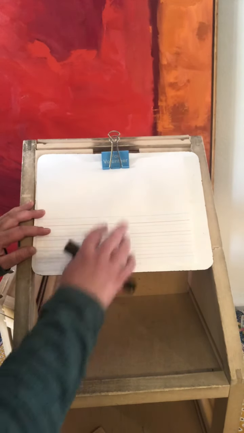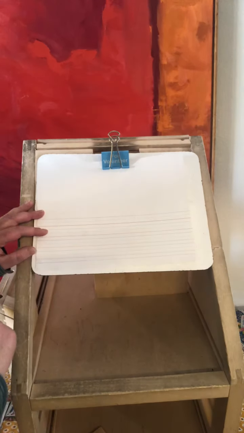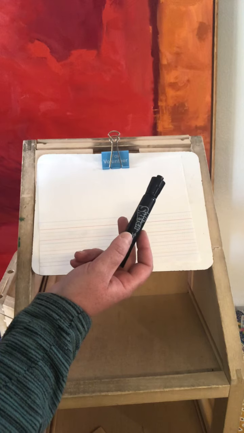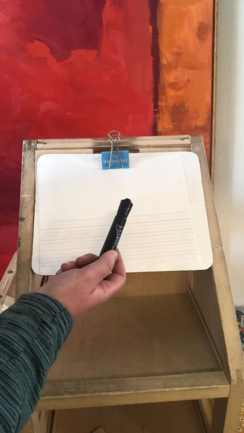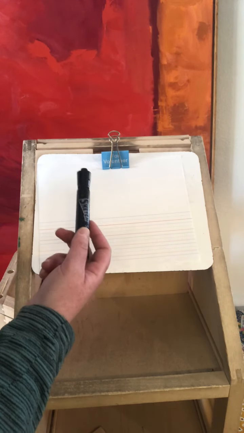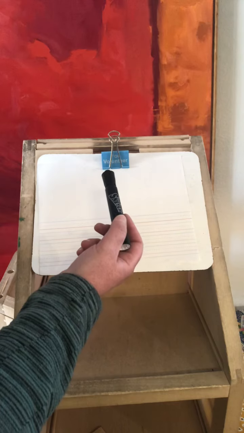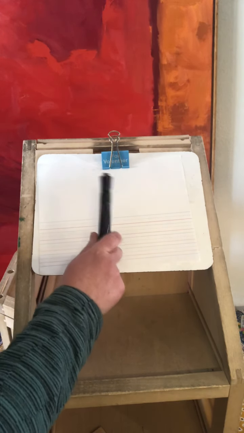Here is our handwriting paper. Everybody should have this from the last packet that we used. Now, Miss Fultz is going to use a marker, but you know that you will use a pencil because if you make a mistake, you want to make sure that you can erase it. And I just want to make sure that you can see what I'm writing.